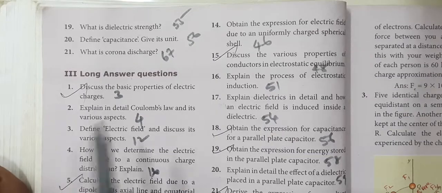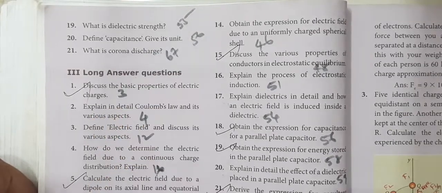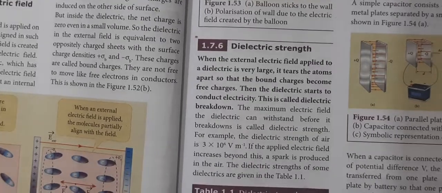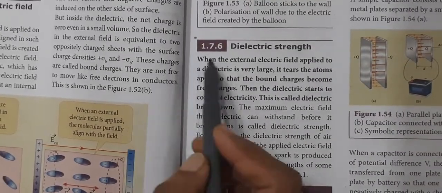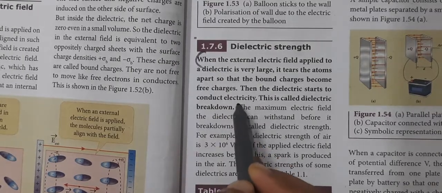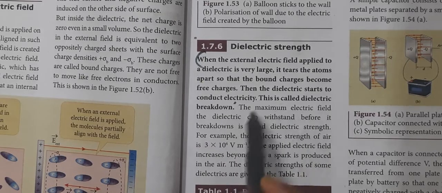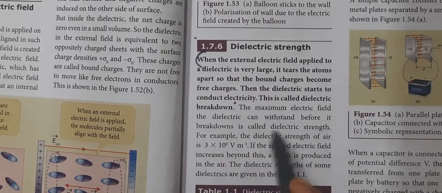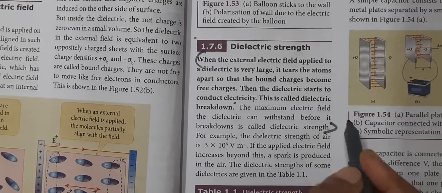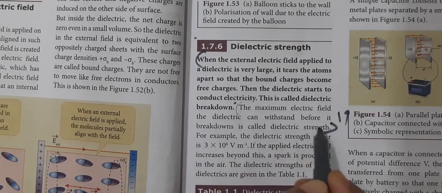The next question, question number 19. What is dielectric strength? Page number 55. So dielectric strength. This is okay. The maximum field the dielectric can withstand before breakdown is called dielectric strength. This is question number 19. If they ask for 2 marks, you can write from here also.